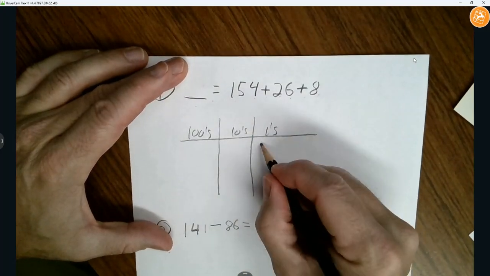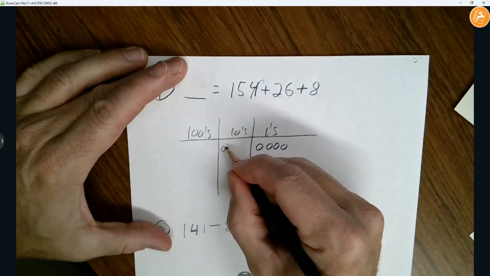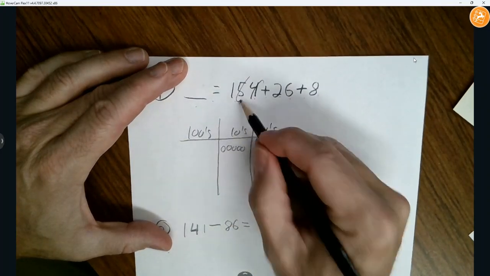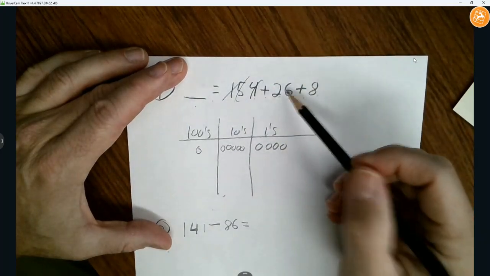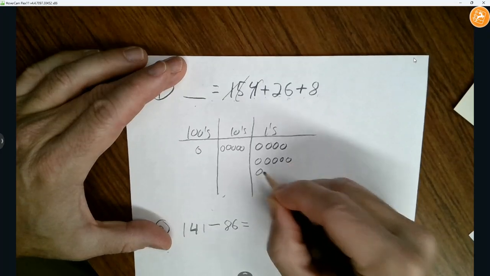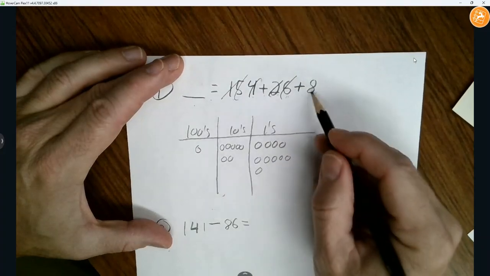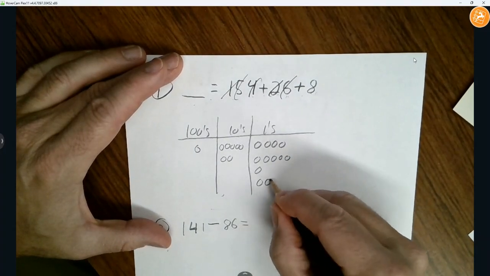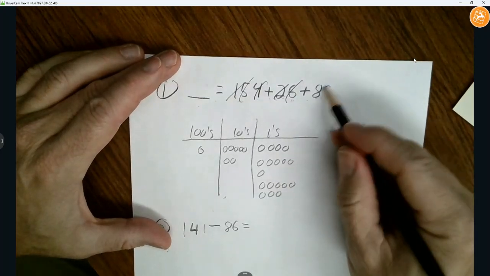We have 4 ones. Get rid of that. We have 5 tens. 1, 2, 3, 4, 5. Get rid of that. And we have 100. That number's gone. Over here, we have 6 ones. 1, 2, 3, 4, 5, 6. Gone. And 2 tens. 1, 2. Gone. And over here, we just have 8 ones. 1, 2, 3, 4, 5, 6, 7, 8. All right, we got all that.